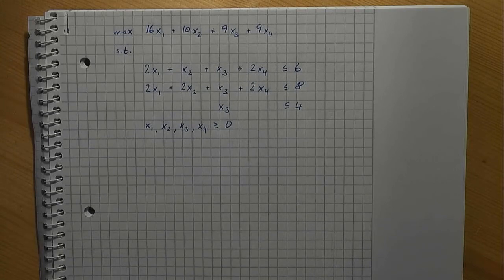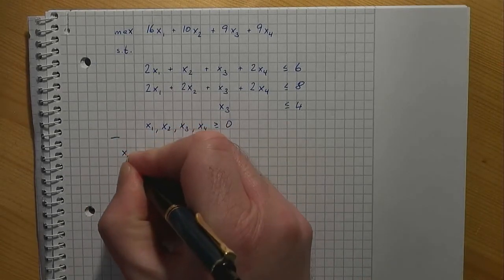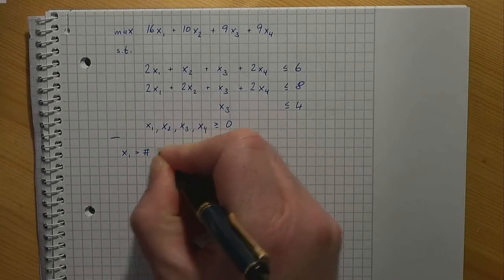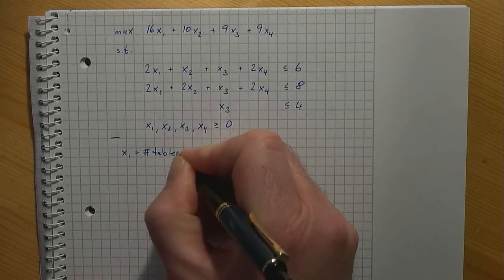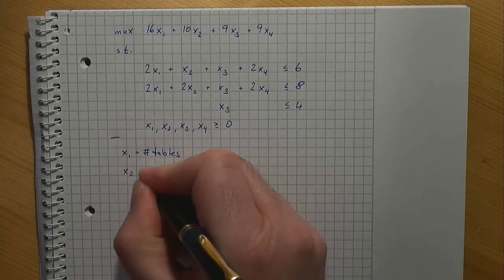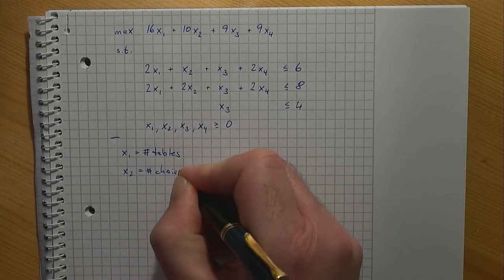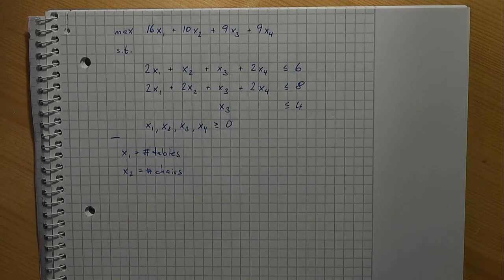We use x1 for the number of tables, x2 for the number of chairs, and x3 for the number of loungers, no matter if it is a lounger made in the old way or a lounger made in the new way.